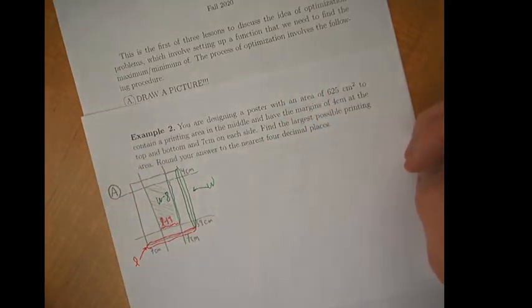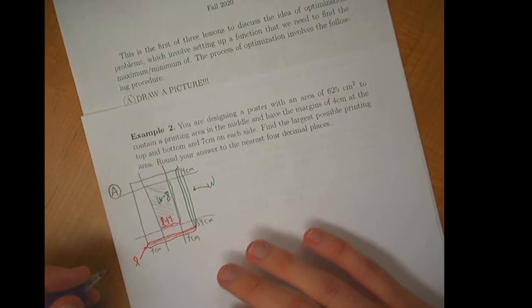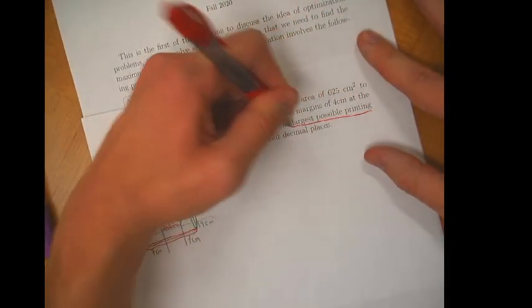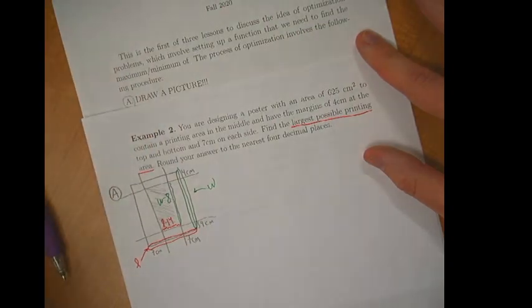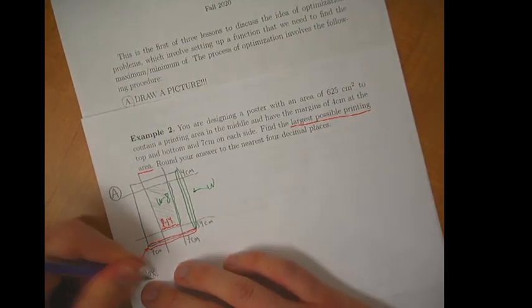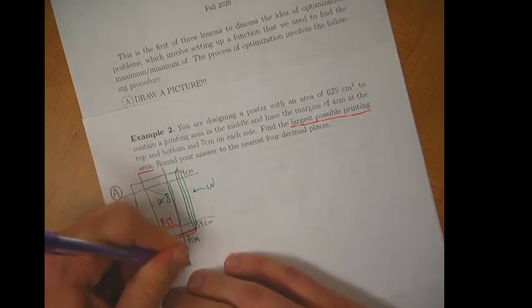So this middle part here ultimately corresponds to our printed area. Right? The problem states that we need to find the largest possible printing area. So part B says maximize printing area.